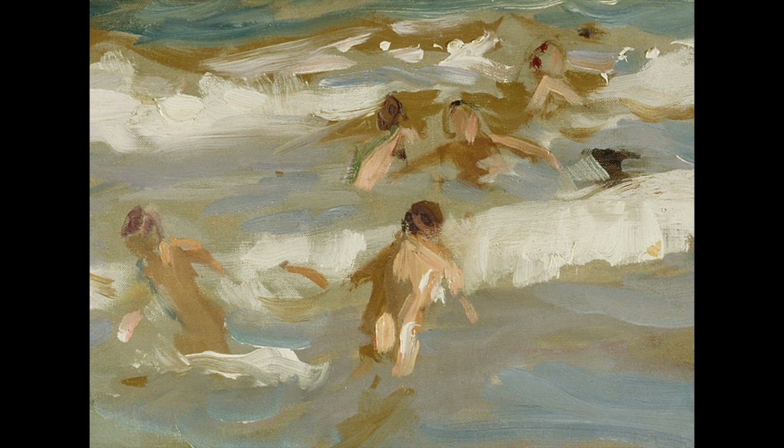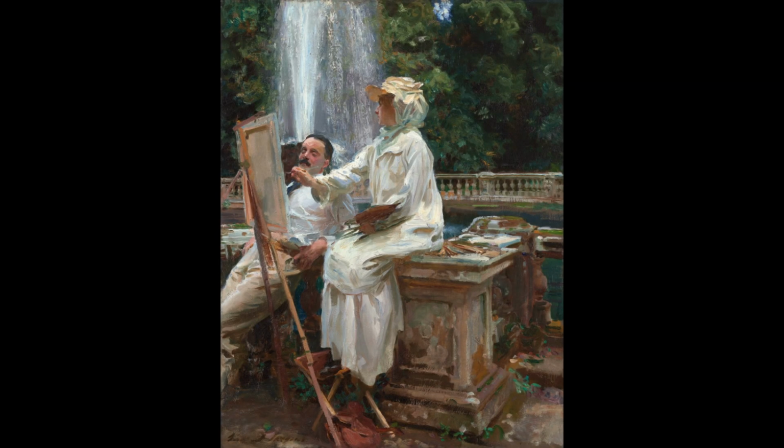We're almost finished. We're going to look at Sargent, and most of the things I'm going to say about Sargent are the same things I just said about Sorolla. In my opinion, Sargent draws a little bit more in a general sense. He compromises a little bit less, but he's just such a master that he gets away with it.